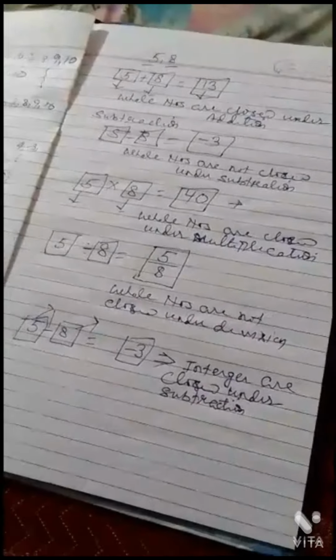Students, today we have studied about the types of numbers. The numbers are natural numbers, whole numbers, and the third one, the integers. I hope that you have thoroughly understood about the types of numbers, and the property that we have studied is the closure property of the three numbers: natural numbers, whole numbers, and integers. In the next session we will go for the other properties like the commutative property, associative property, and distributive property.